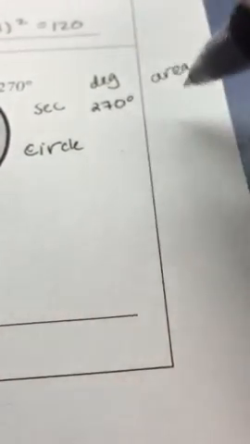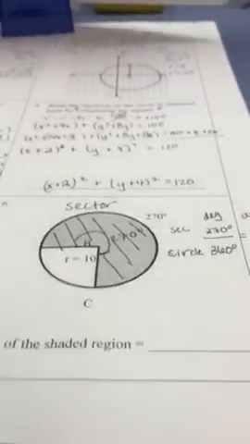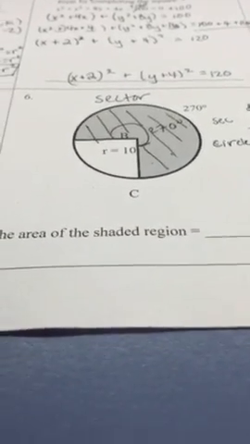All right, so if our sector is 270 degrees, we're going to write 270 over 360. We know our circle is 360 degrees. The area of the sector is what we're trying to find, so we're going to write this as x for a moment. We also need to find the area of the circle first. It's not given to us in this problem.